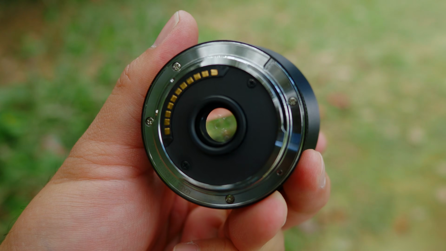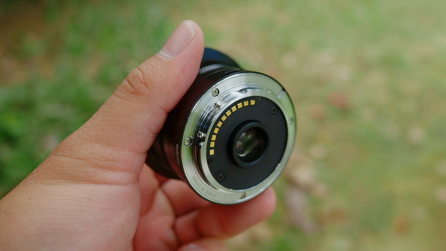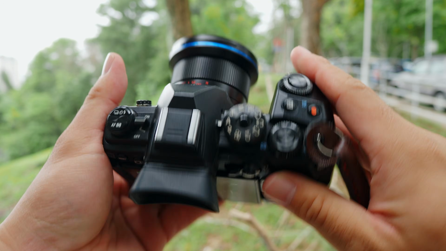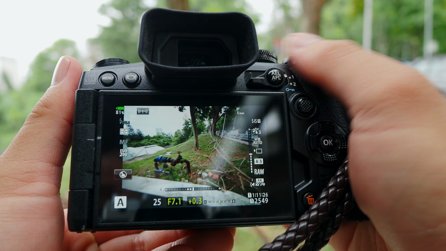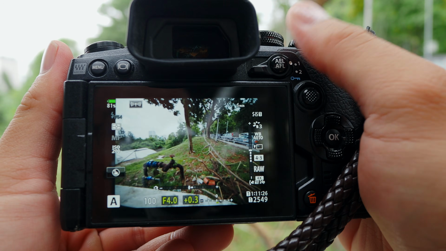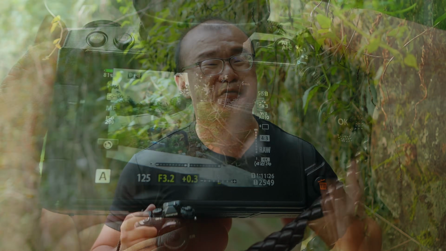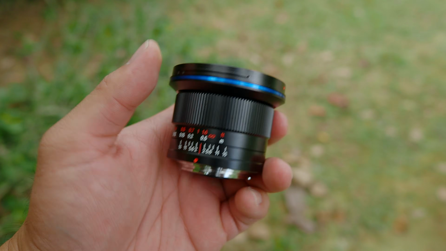The lens also has electronic contacts, which means the lens communicates directly with the camera. You can control the aperture from the camera itself, and this means when you're shooting with the lens, you'll have access to all the auto exposure modes like shooting in program, aperture priority, or shutter speed priority, because it allows the camera to control the aperture, which also means there is no aperture control on the lens.